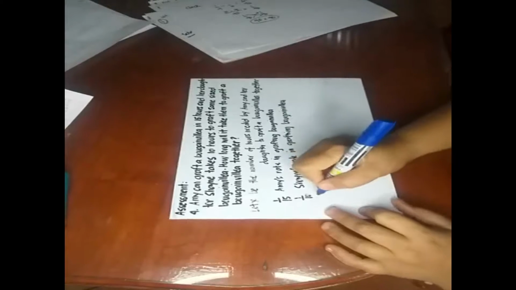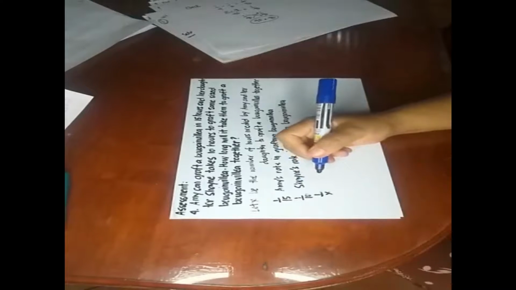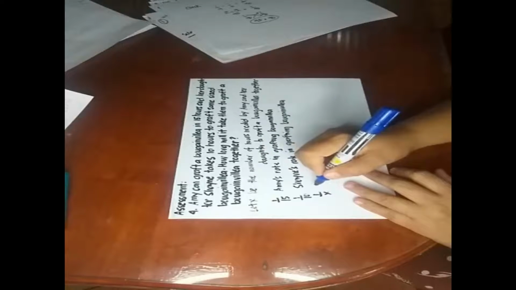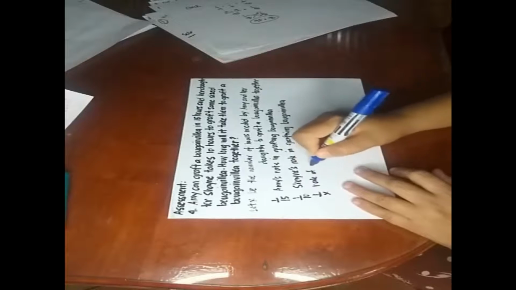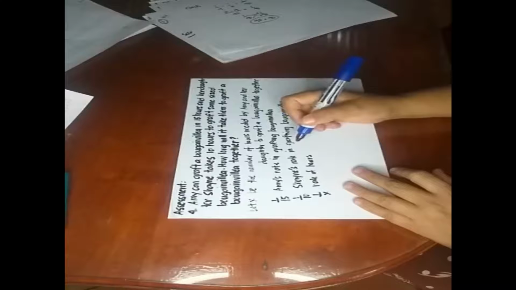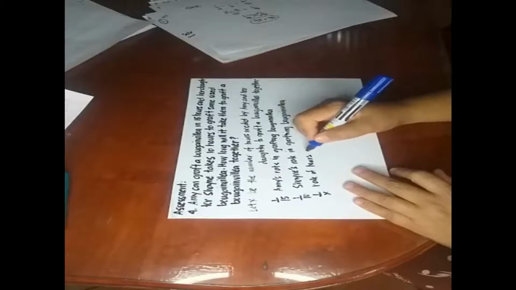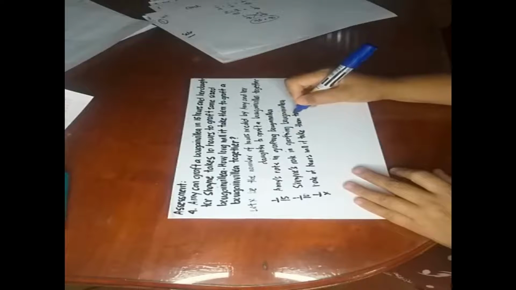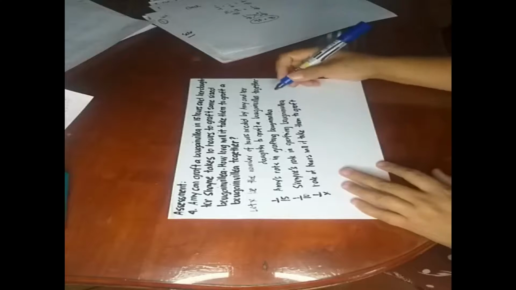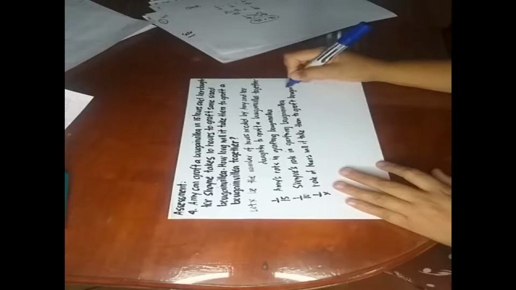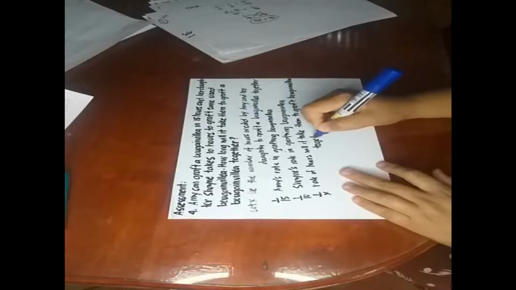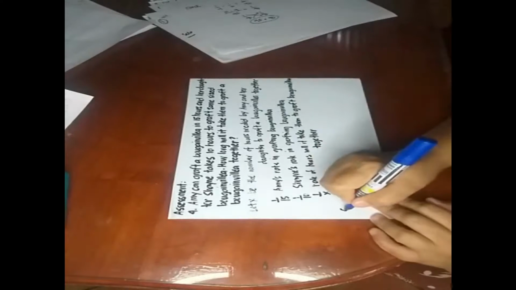So 1/x is the rate, x is the hours. How many hours will it take them to graft a bougainvillea together? Solution.